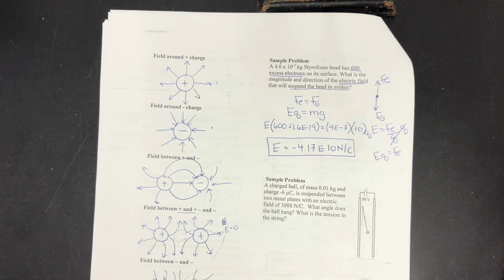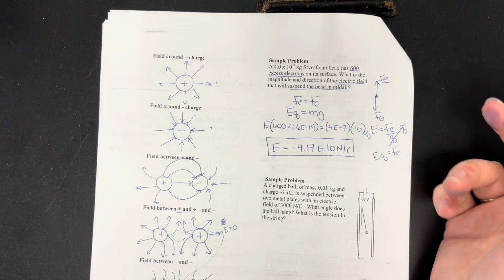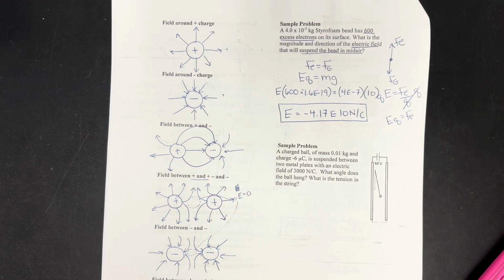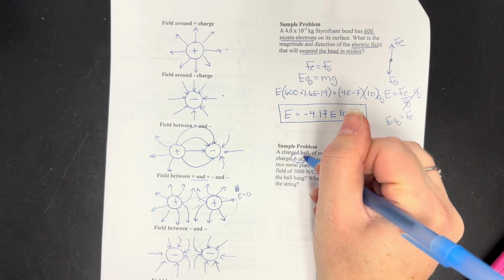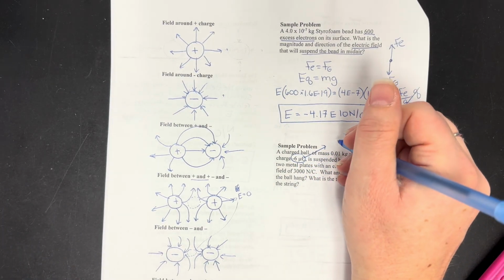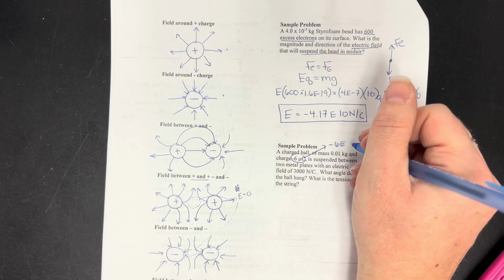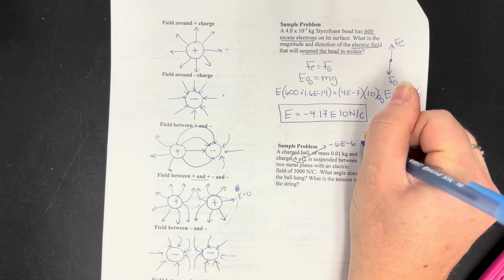One more. This problem is a doozy, so hopefully you brought your math hat and you are ready to go. This problem is as tough as it's going to get, and there's going to be one just like this on the homework, which you should totally do right after this. This one says, a charged ball of mass 0.1 kilograms and charge -6 microcoulombs. Oh, geez Louise. Microcoulombs. Micro, I will tell you, is e to the -6 coulombs.